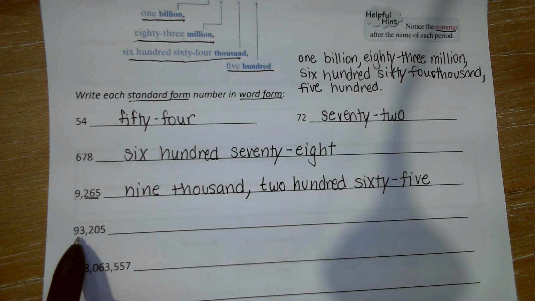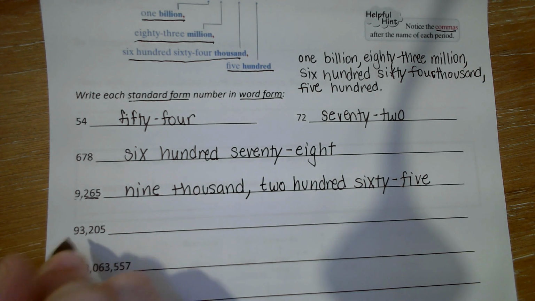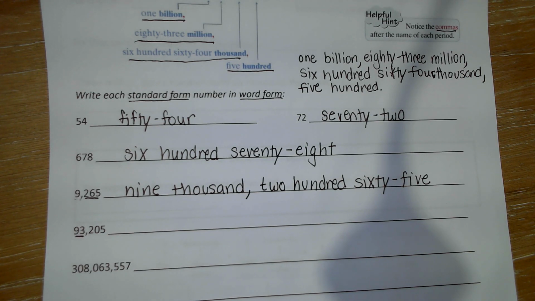Next up, we now have 2 digits in front of the comma. But it's still only 1 comma. So we're still in the thousands period, but now it's 93,000.